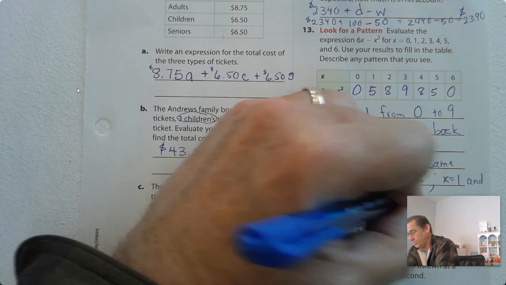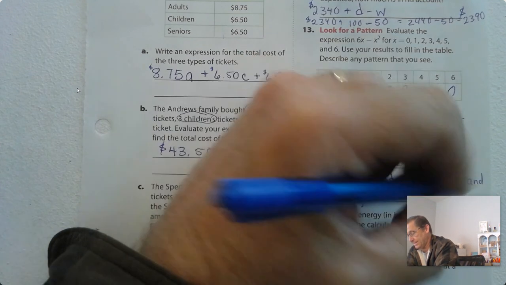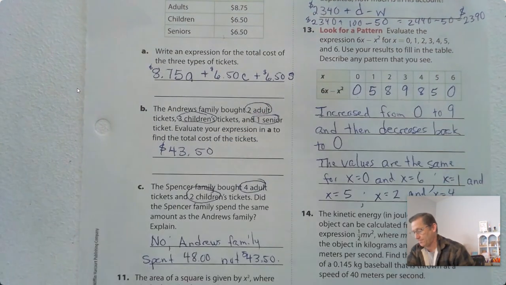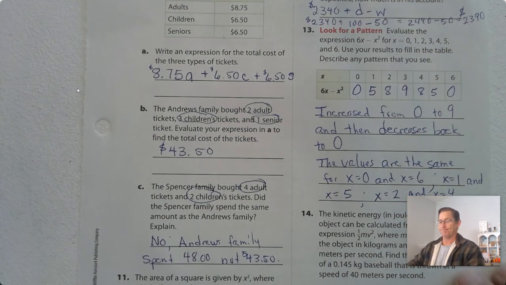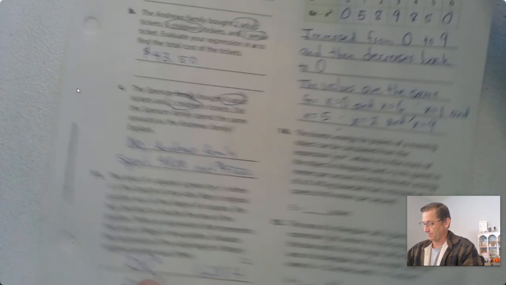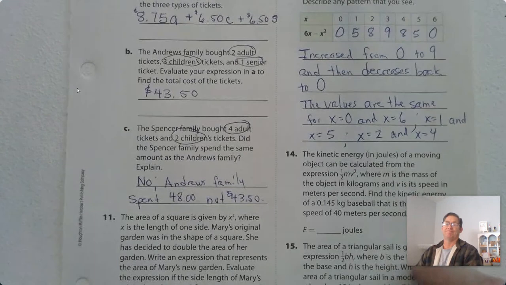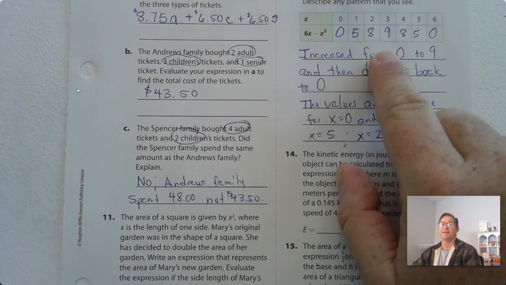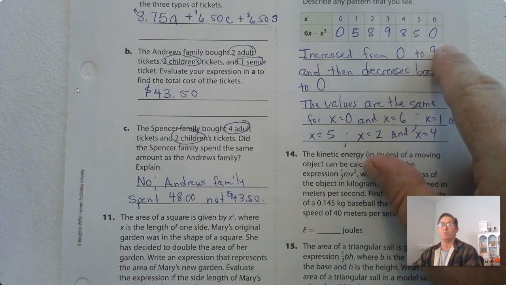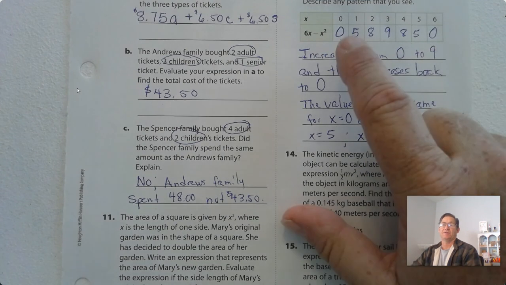X equals 2 and x equals 4. Okay. So that's the only real pattern I see, is that it's increasing from 0 to 9 and then decreasing in the same order back to 0.